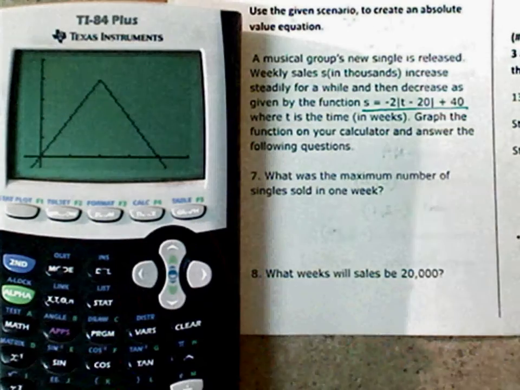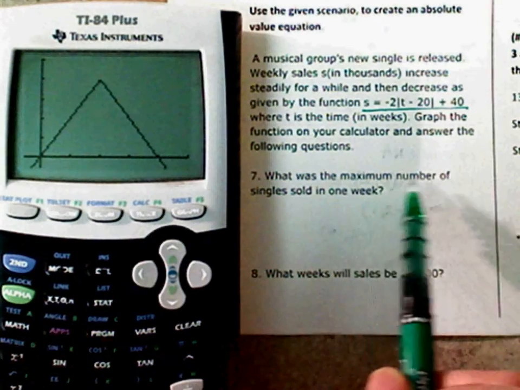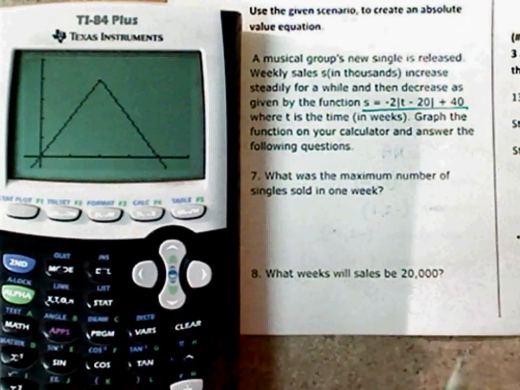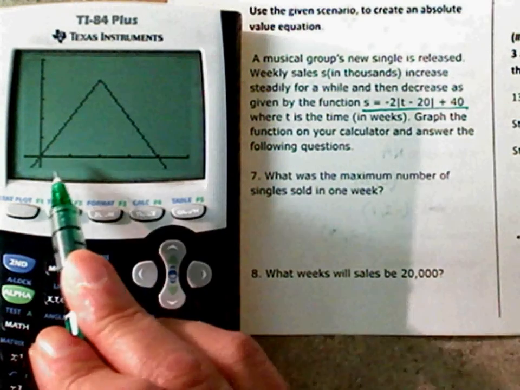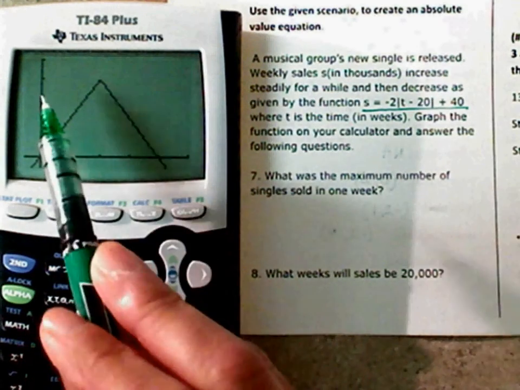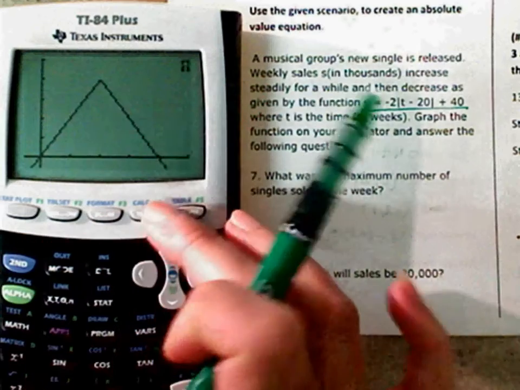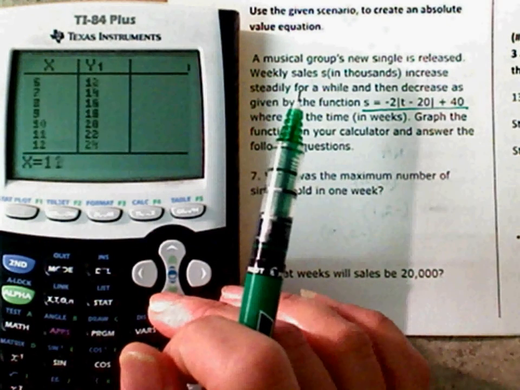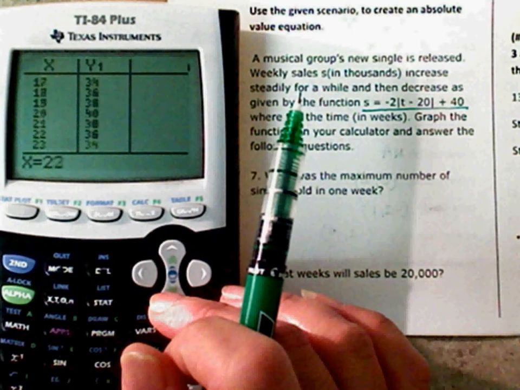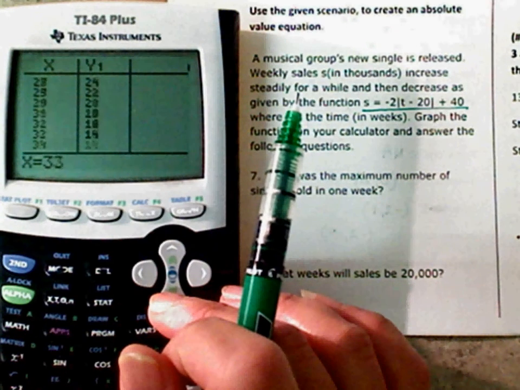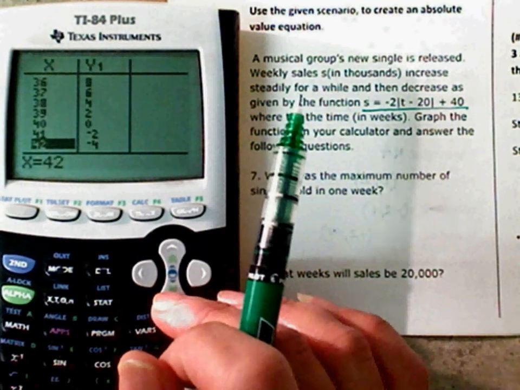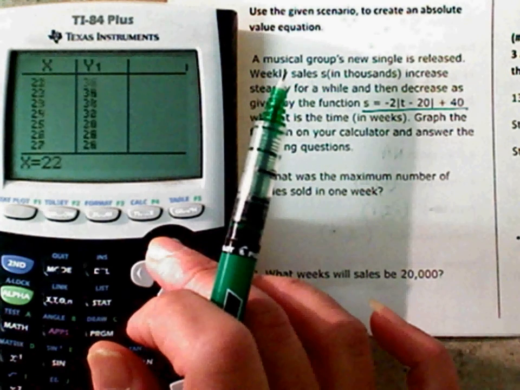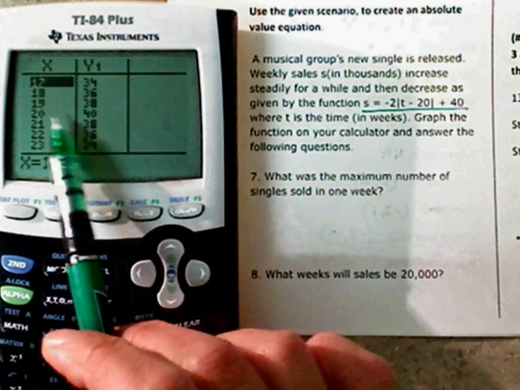All right, what was the maximum number of singles sold in a week? Okay, it says graph the function on your calculator. So I graph. This is weekly sales. This is singles. You can go to table, if you like, and see where it starts to change. Okay, you guys see it right there? Look, where did it start to change? Usually around the 40. Right here. That kind of gives you your maximum.